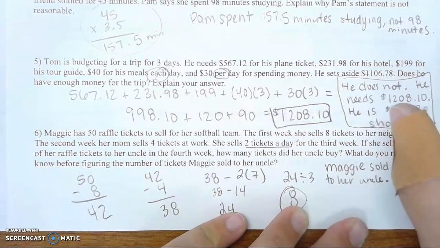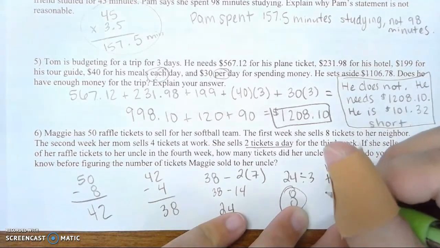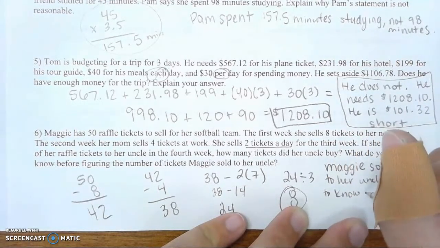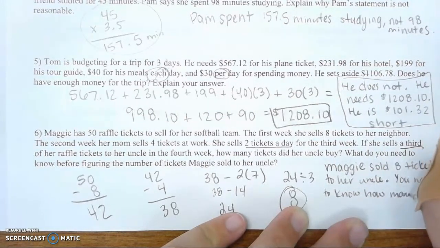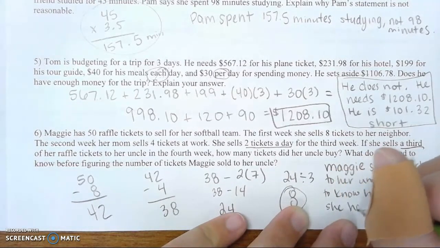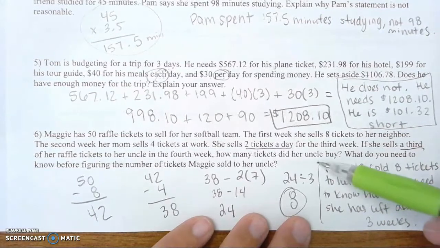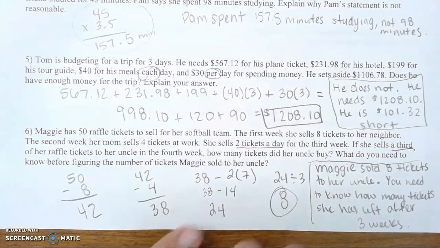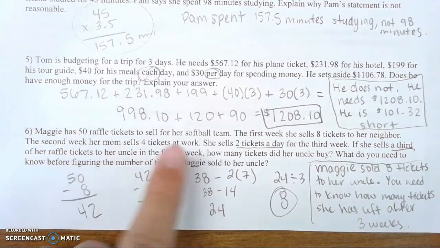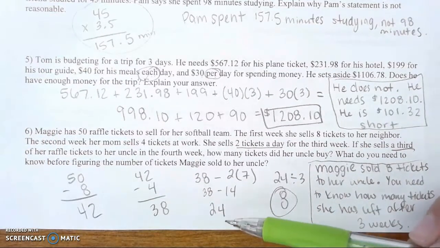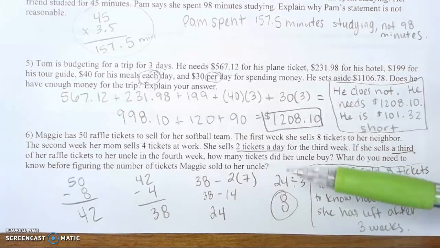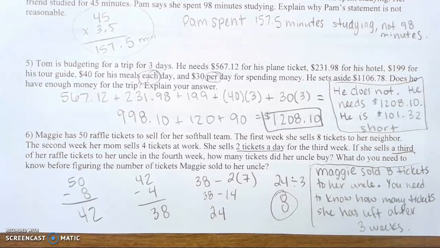And then for that second question, you need to know how many tickets she has left after 3 weeks. Because that's what we had to do first, right? We had to figure out, okay, after those 3 weeks, how many tickets does she have left, since she started with 50, but then she sold some throughout those weeks. So after the 3rd week, she had 24 left, and then we could figure out 1/3 of that to give us the 8. Okay? So that's the first page.